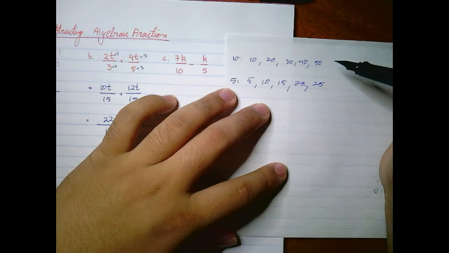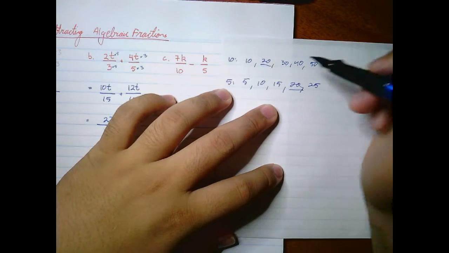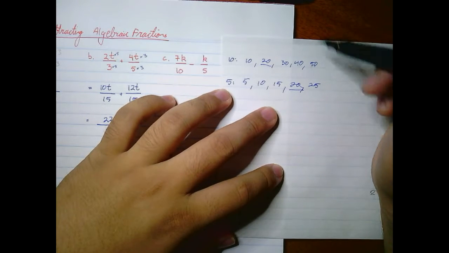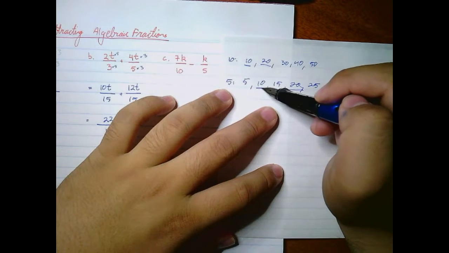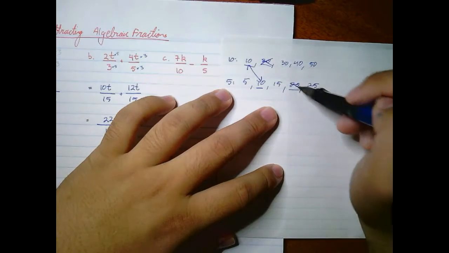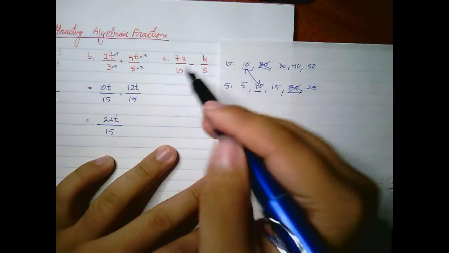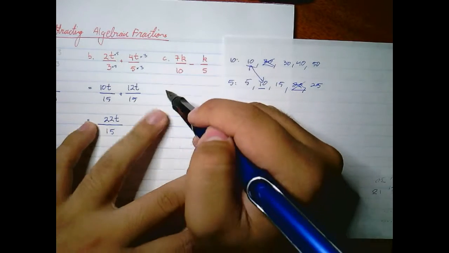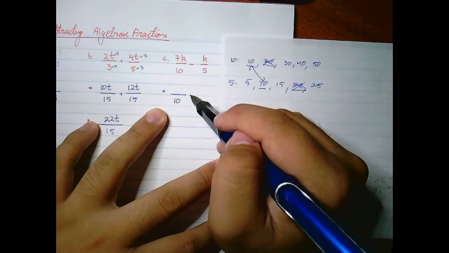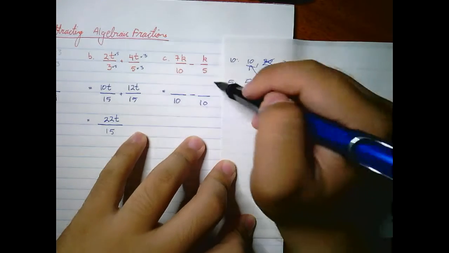Do we have one that's common to both? Well, 20 is common to both, but is it the smallest? No. We have 10 and 10. These two are the smallest ones, so we don't want 20. We want 10. So these two fractions are going to become equivalent to something over 10 minus something over 10.